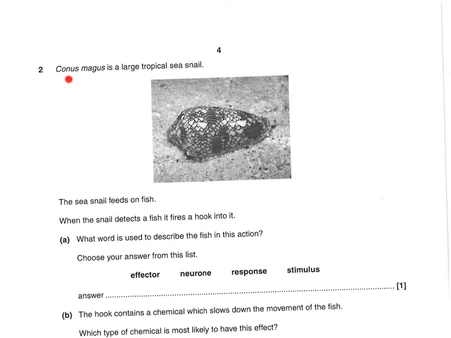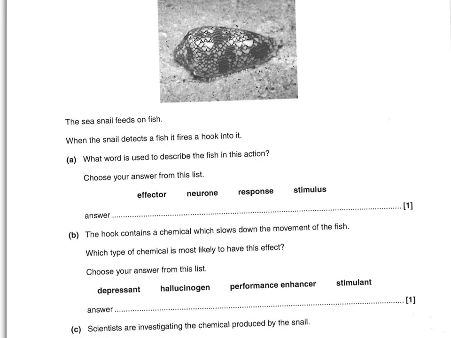Next question, Conus magus is a large tropical sea snail. The sea snail feeds on fish. When the snail detects a fish, it fires a hook into it. What word is used to describe the fish in this action? Choose your answer from this list. The answer is stimulus. So if you got stimulus, that gets your mark.